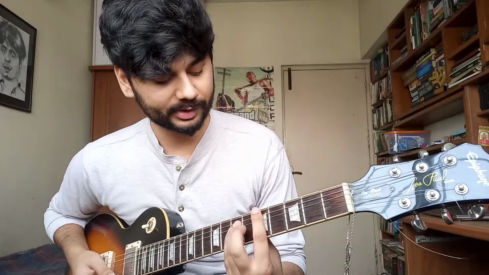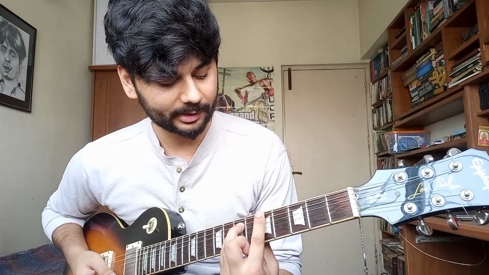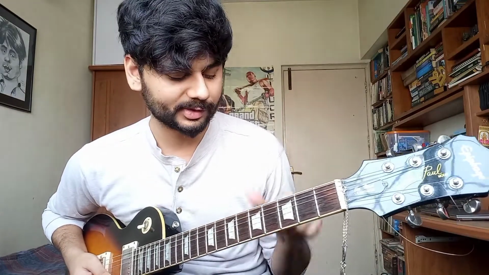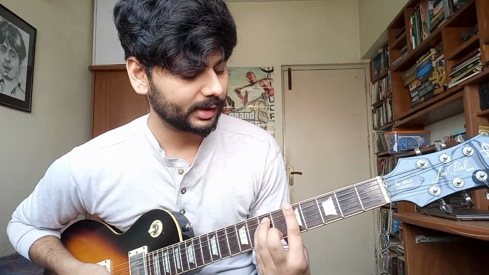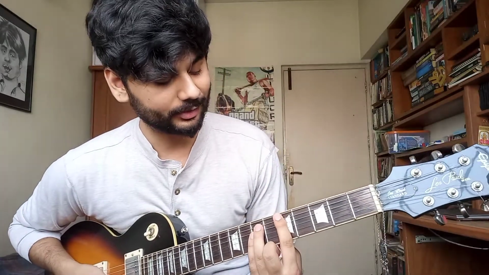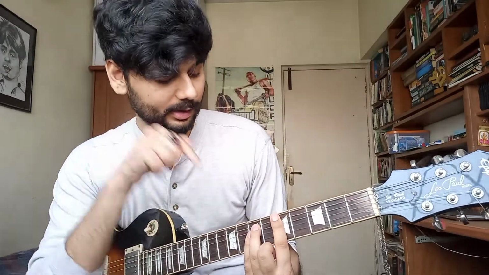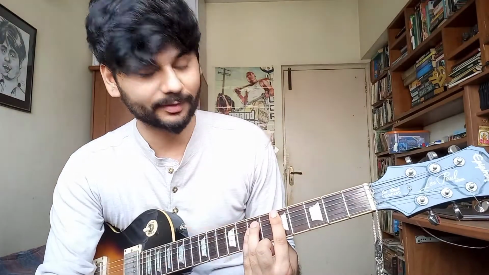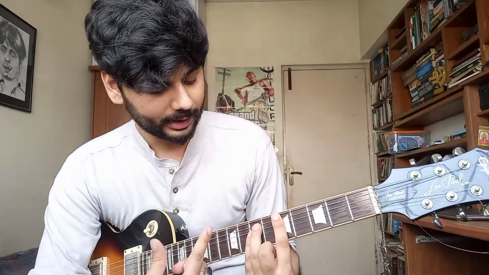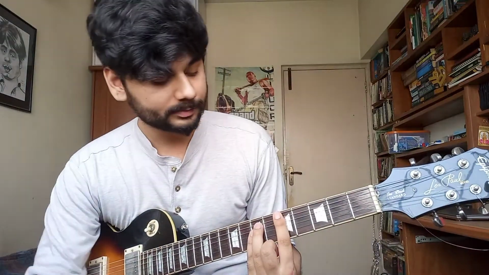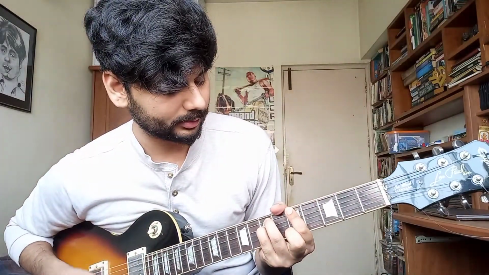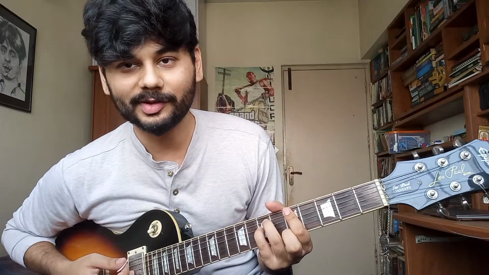In terms of position, I would say put your thumb fairly behind the board, because when you're playing notes that begin so high up on the fretboard, focusing on the top three strings, the sixth string, the fifth string, and the fourth string, or E, A, and D strings, your thumb is not going to be able to support the chord very well if it's up here.